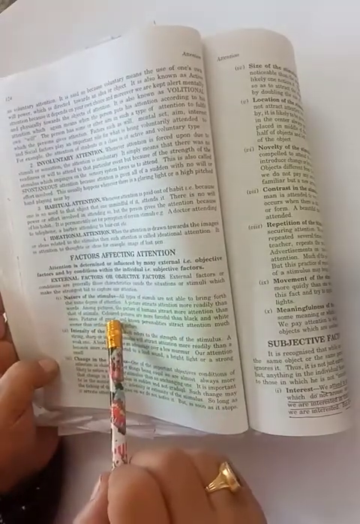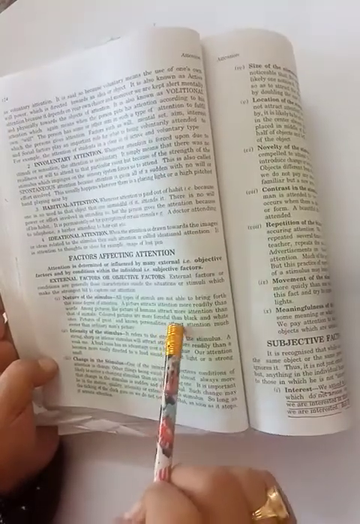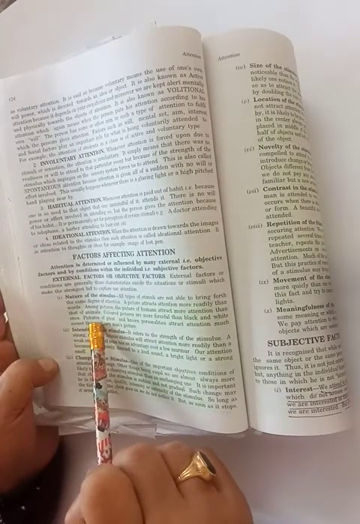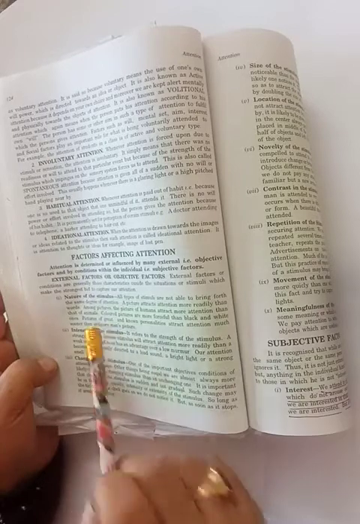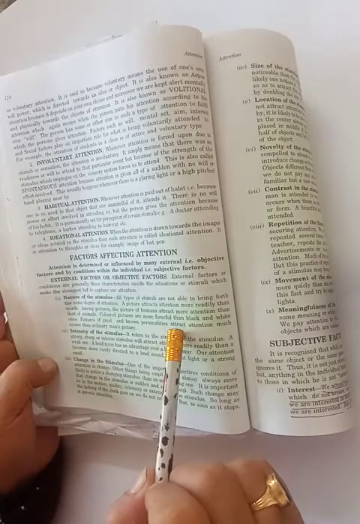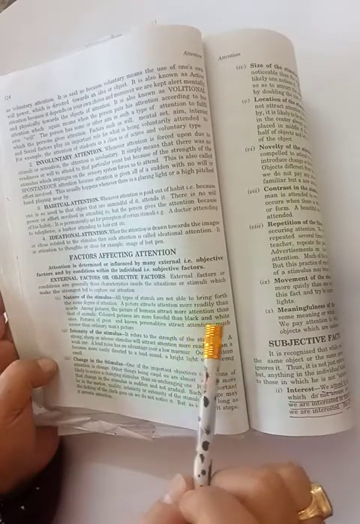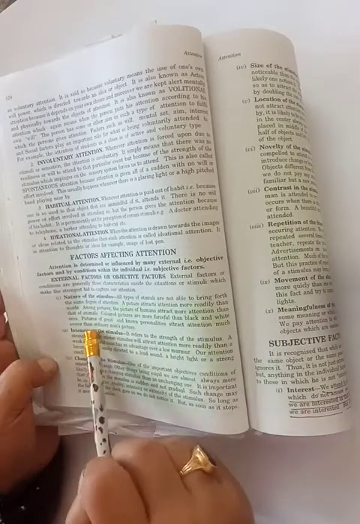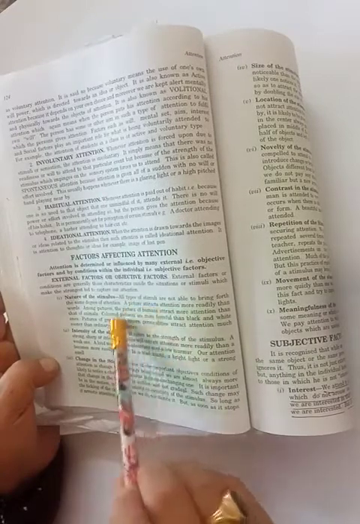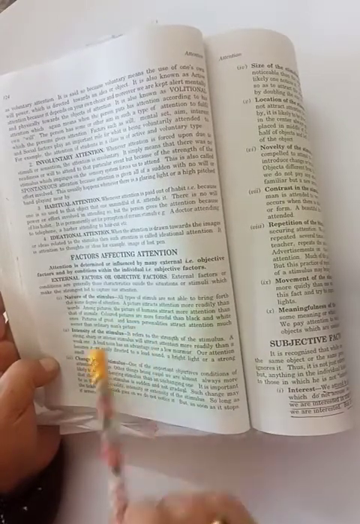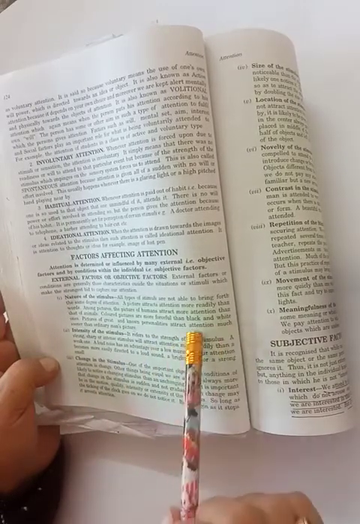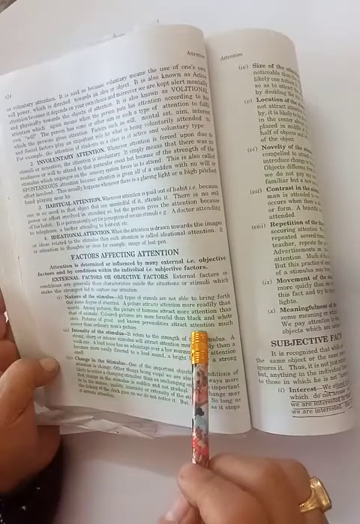Then among pictures also, it is seen that pictures of humans attract more attention than those of animals. You can relate it with your own life, whether you feel the same or not. Then colored pictures are more forceful, more attractive, and that is why they grab more attention than black and white ones. Again, you can relate it with your own experience.